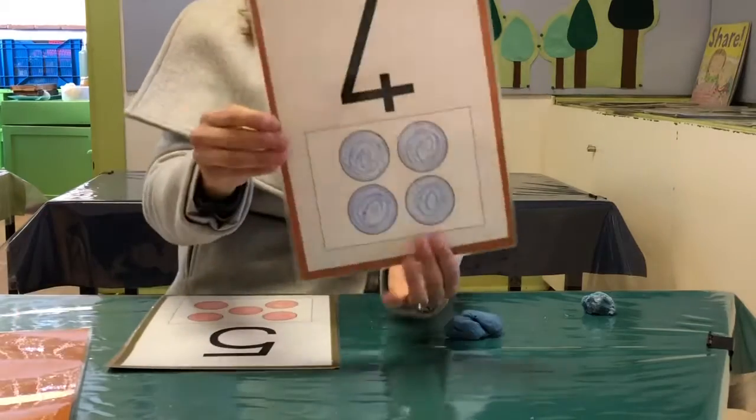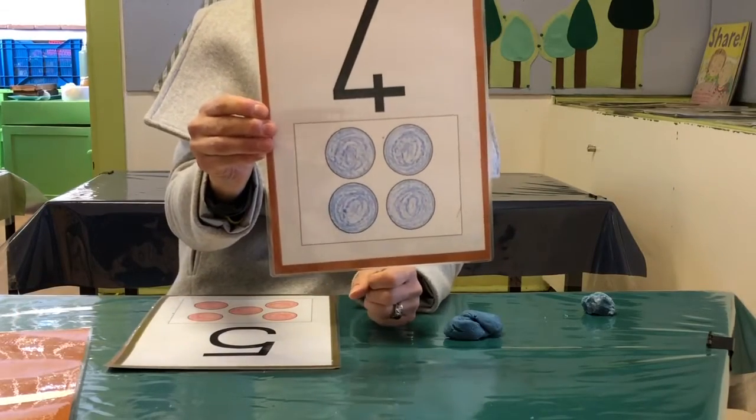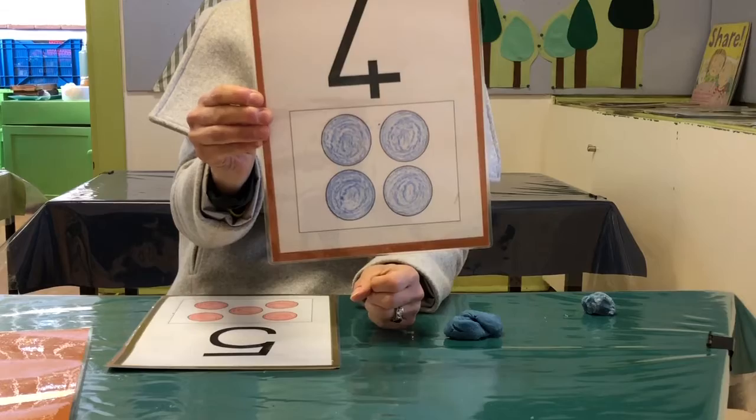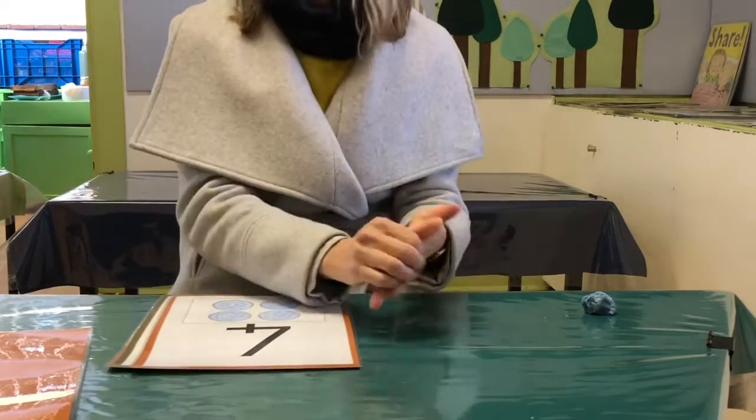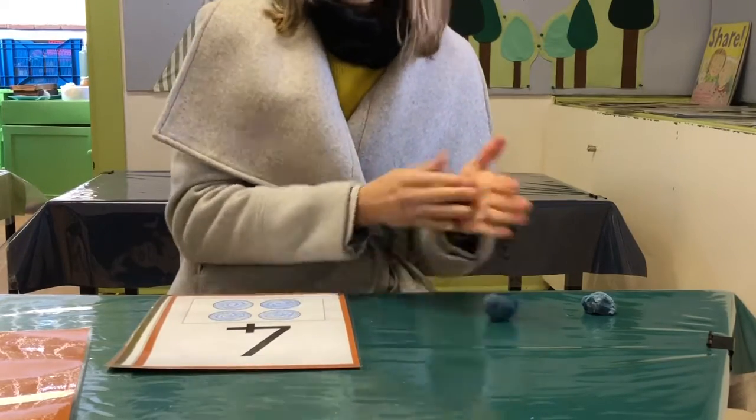Yes, 4, of course. Do you think you can use your Play-Doh to make a number 4? Try. I'm going to try.